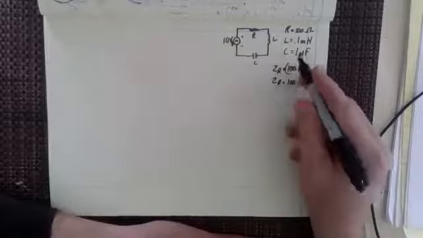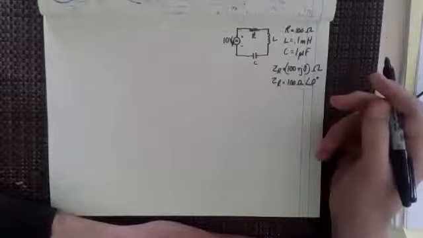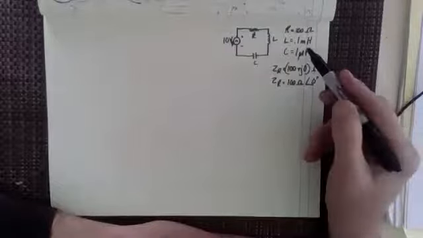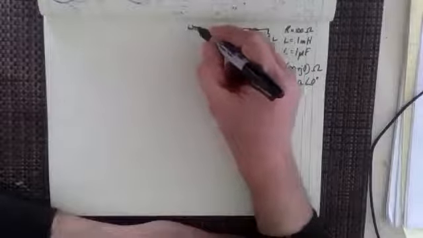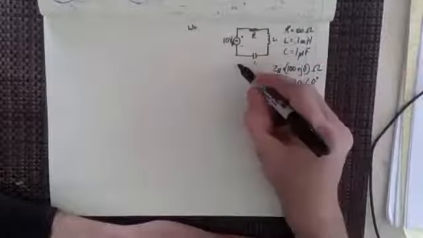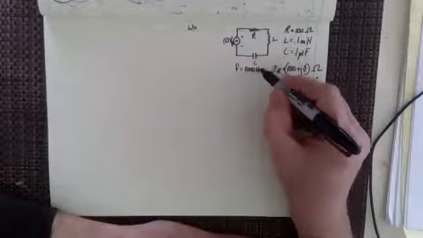Now let's look at the inductor. We know with the inductor that it's going to be 0 plus j omega L. So we really have to know what omega is, right? I'm going to say that the frequency for this circuit is going to be 1000 hertz.